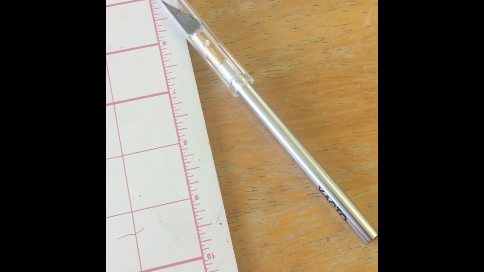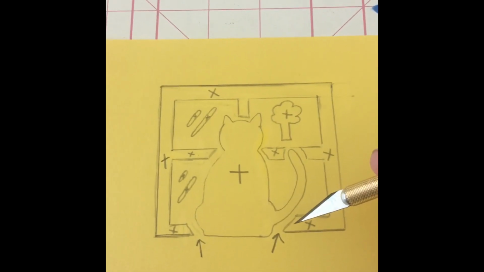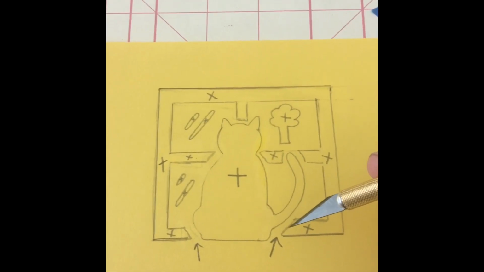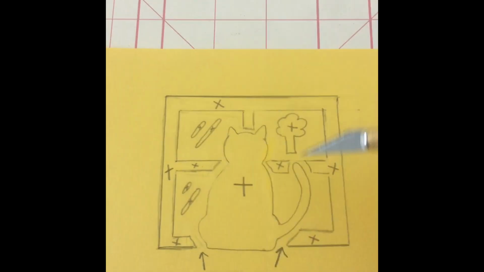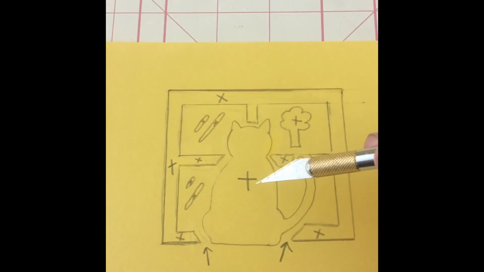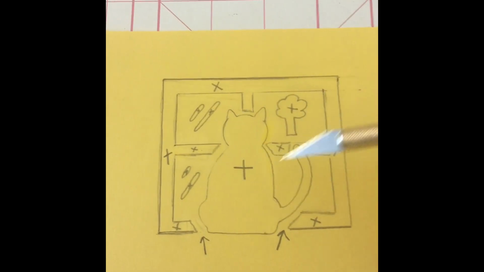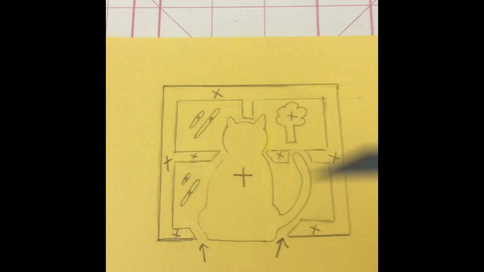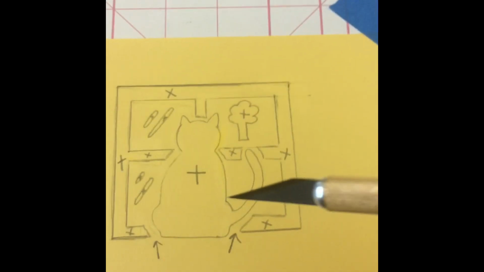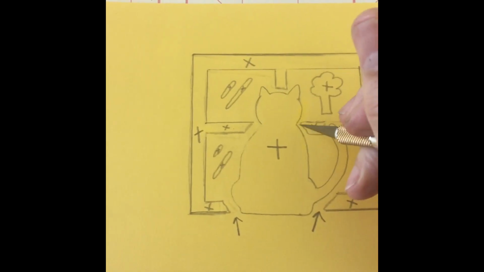So let's get started. As I go, I'm really going to be careful of the little arrow areas. Those are going to be my main support to the main piece. I want to work inside out, so I'm going to hit all the little X spots on the inside, and then I'm going to finish with the outside of the window sill because that's going to be the most precarious cutting it out. So I'm going to just start making my cuts.